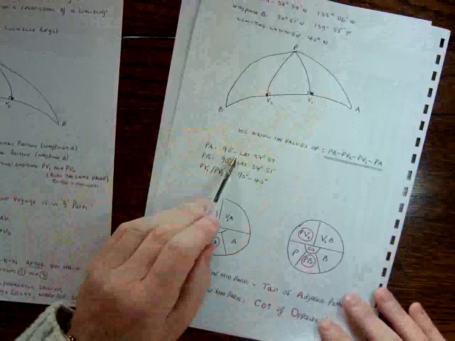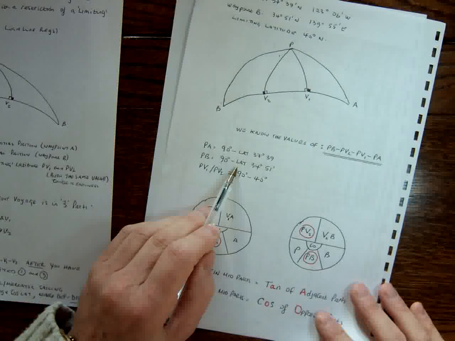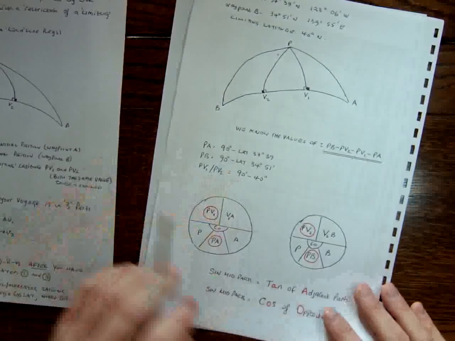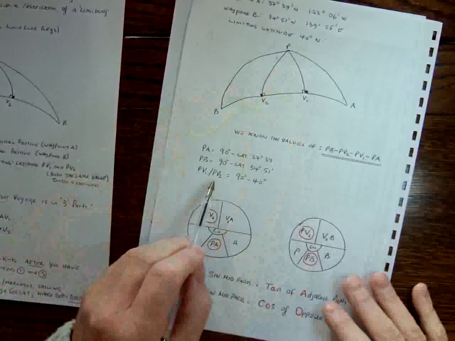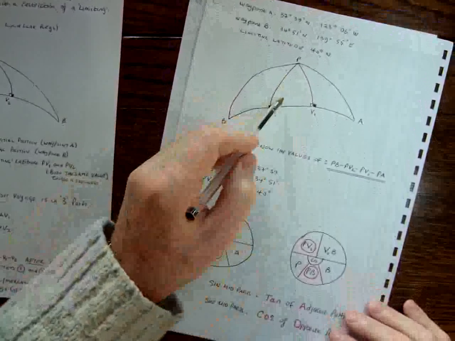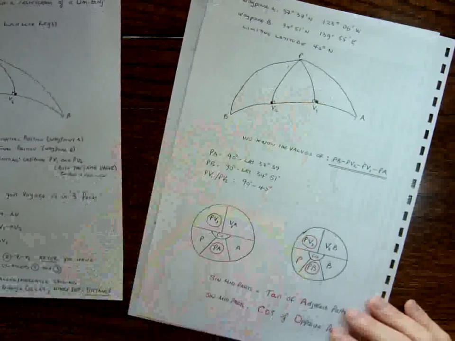PA is 90 degrees minus our latitude, PB is 90 degrees minus latitude B, and PV1 is 90 degrees minus our limiting latitude, which is 40 degrees. So PV1 and PV2 would be 50 degrees. Okay, so we know all those four values.